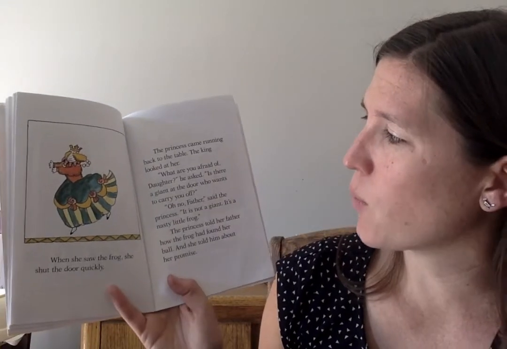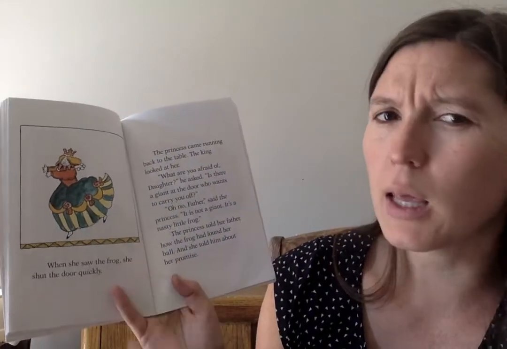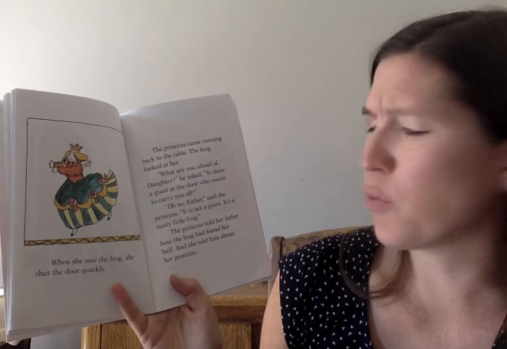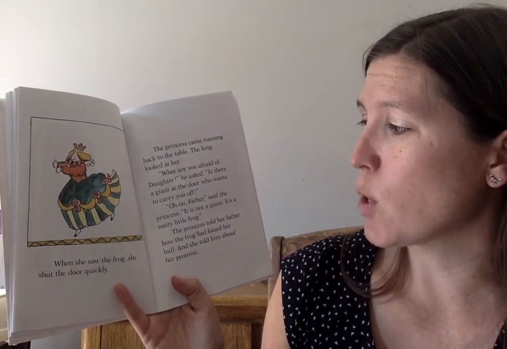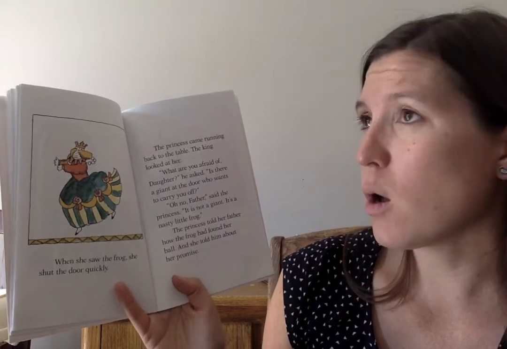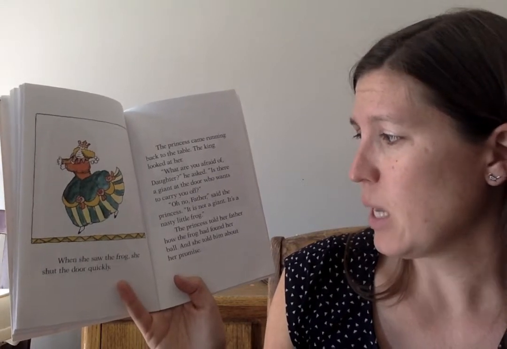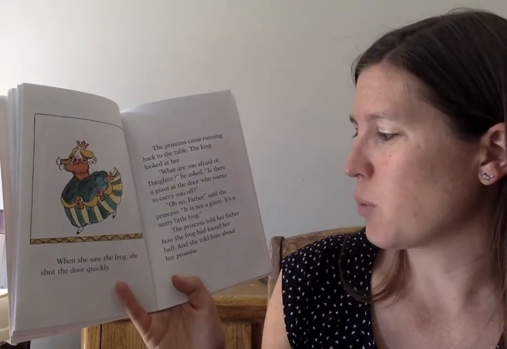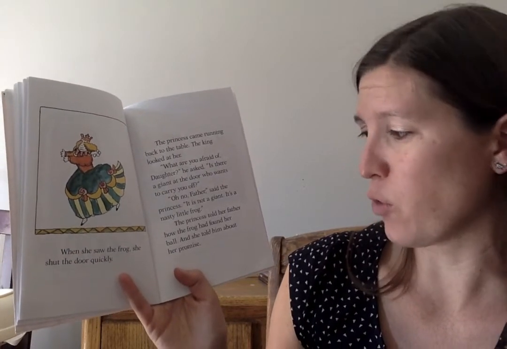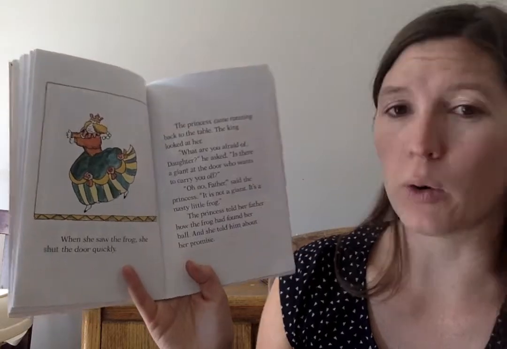The princess came running back to the table. The king looked at her. What are you afraid of, daughter? He asked. Is there a giant at the door who wants to carry you off? Oh, no, father, said the princess. It is not a giant. It is a nasty little frog. The princess told her father how the frog had found her ball, and she told him about her promise.